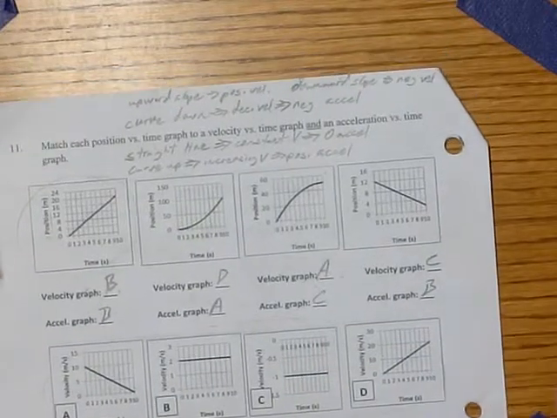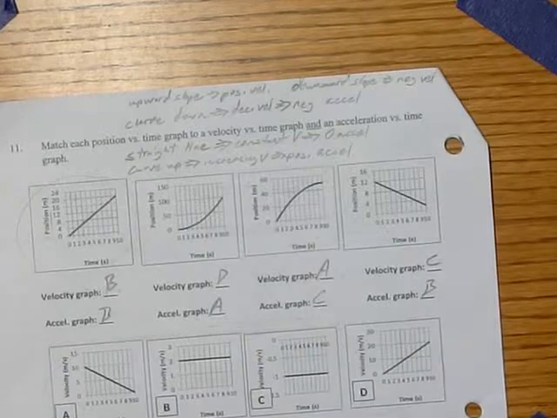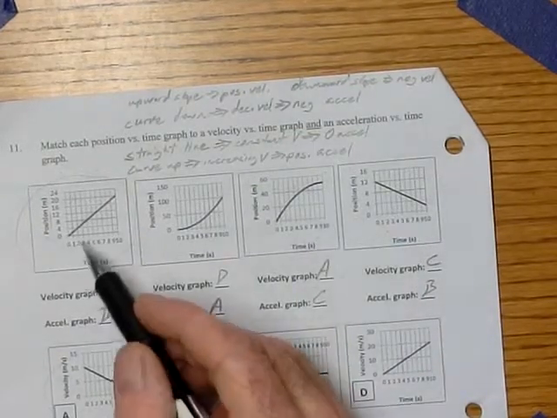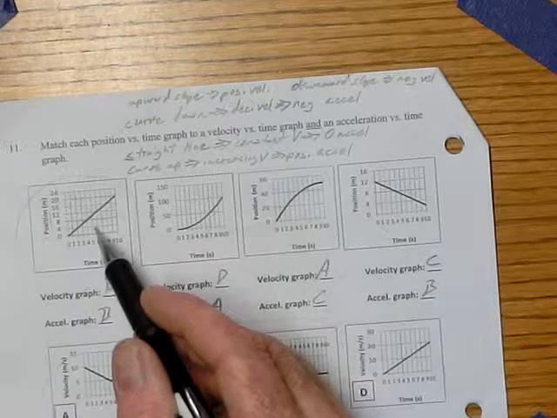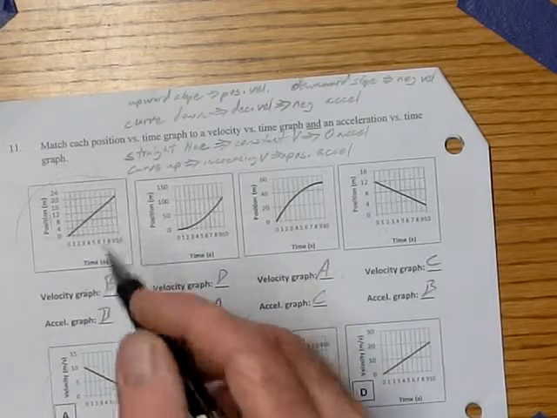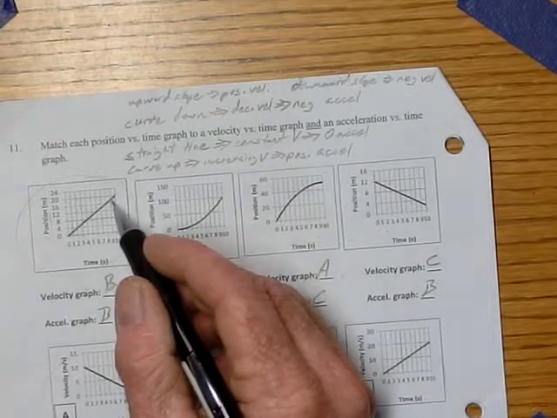Alright, so putting all these to use, first thing we do is look for straight or curved, and then we'll go from there. So this first one, this is a straight line, which means the velocity is constant. And since it's sloping up, the velocity is positive.